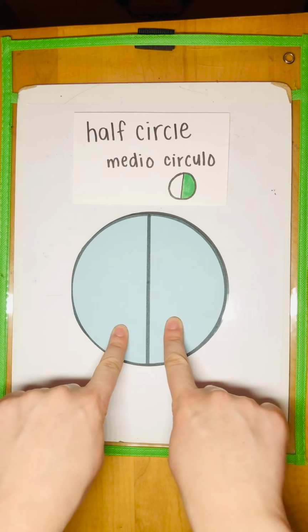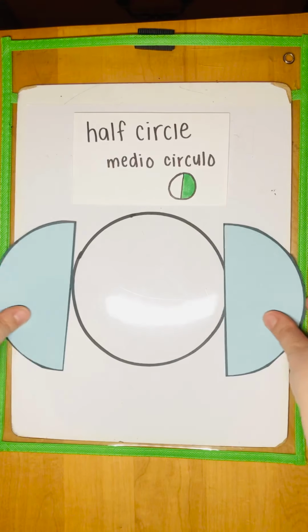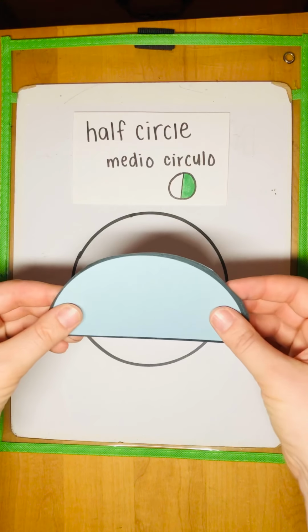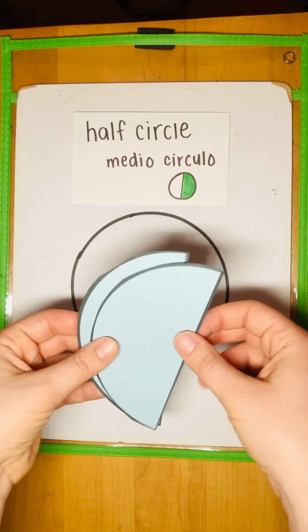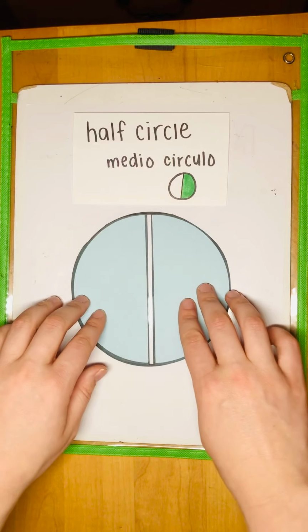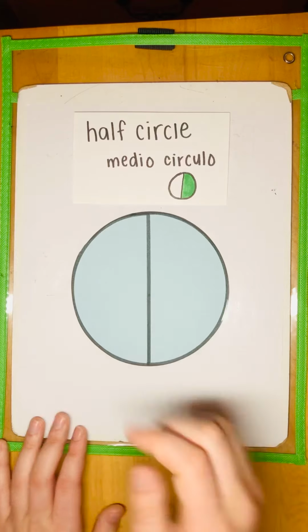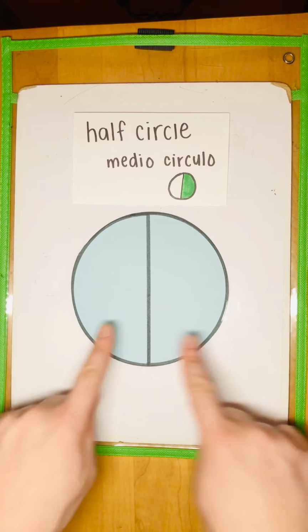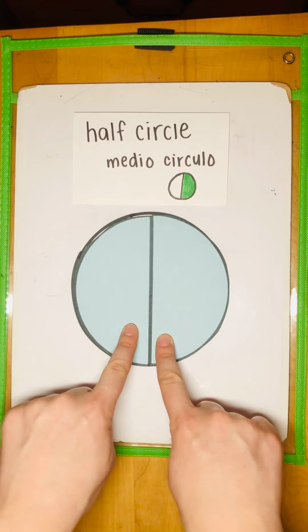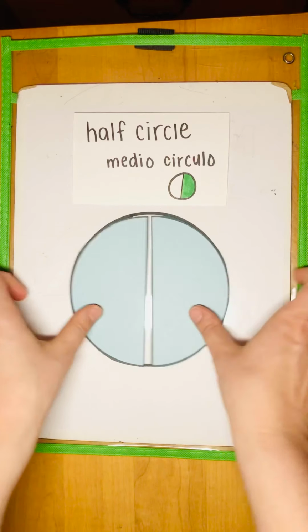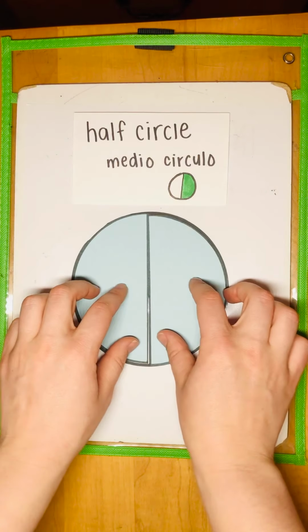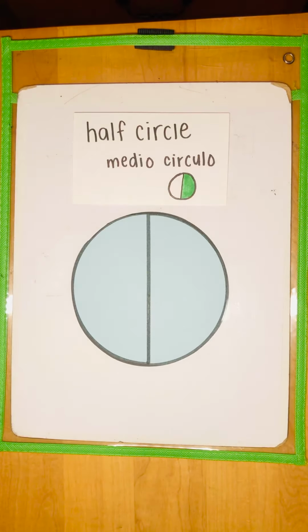These halves are the same size. If I put them on top of each other, they are the same size. When we cut something in half and we want our parts to be equal, we have to make sure we cut right down the middle to have two equal parts. Okay? We can also make our parts into smaller pieces.